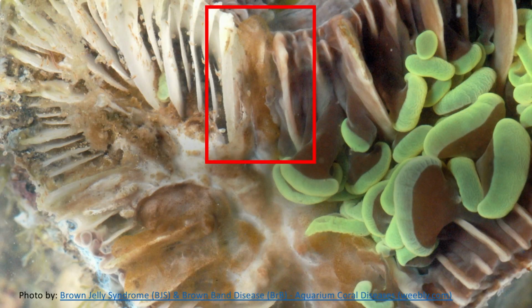This is an example of brown jelly disease. Brown jelly disease is actually a ciliate. Ciliates are found in your aquarium. They're just there. But when your coral starts to do poorly or an event occurs, they can build up in high numbers, and they can basically colonize wound sites and break down coral and kill off your coral a lot quicker than you'd think. Within hours to days, you can lose a coral to brown jelly.